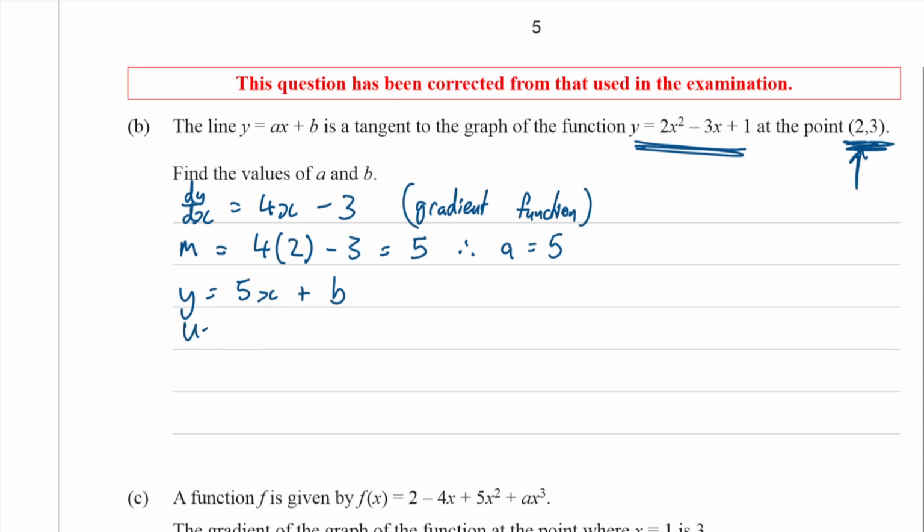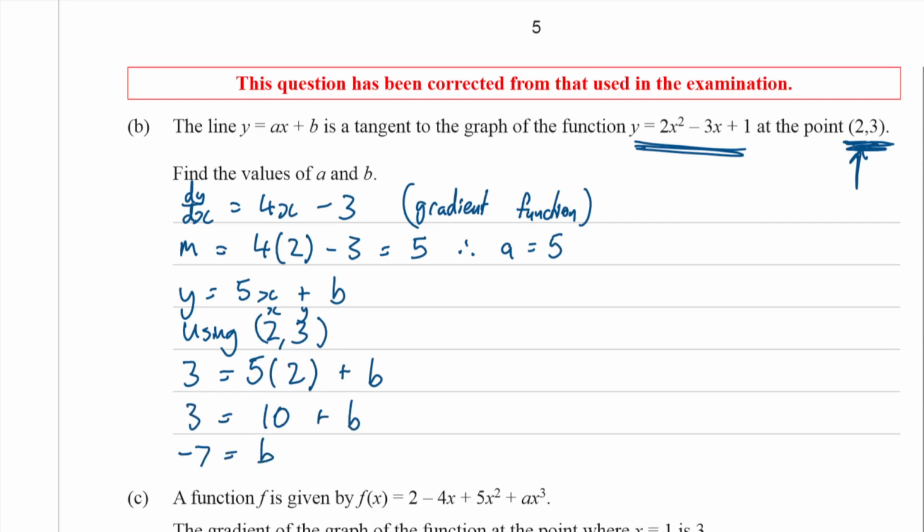So, using (2, 3), right, the x and the y value, we can substitute into the equation and solve for b. So in for y goes 3, in for x goes 2: 3 equals 10 plus b. Subtract 10 from both sides. So b equals minus 7.